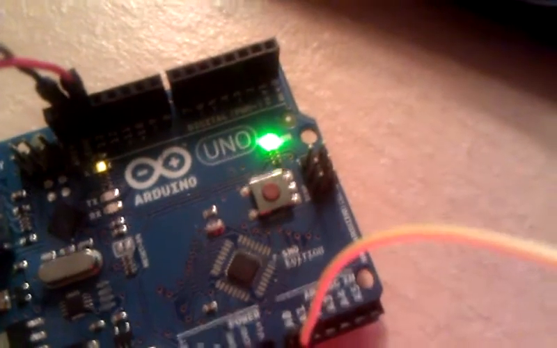Okay, so next let me explain all the pins in the Arduino. Over here we have digital signal. This can be used as either an inlet or outlet. Here we have analog signals. This can only be used as an inlet. The difference between analog and digital is that digital can only go on and off.